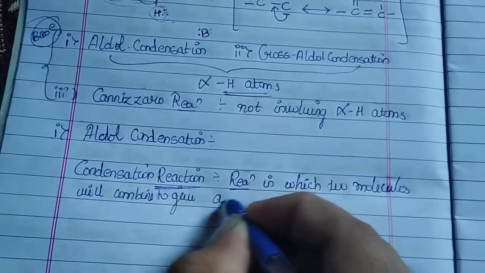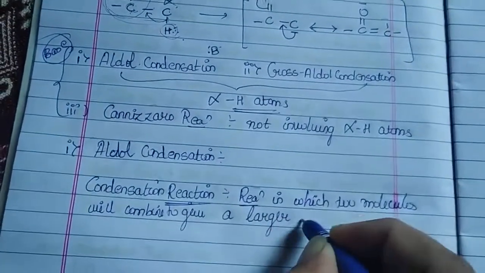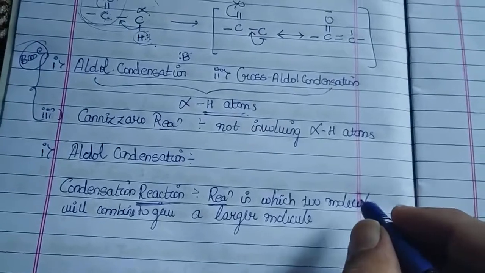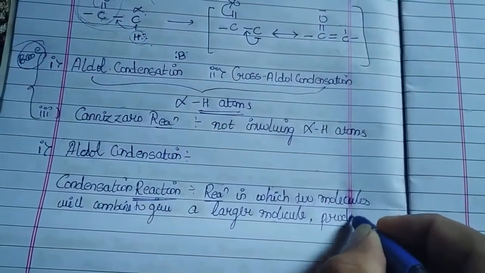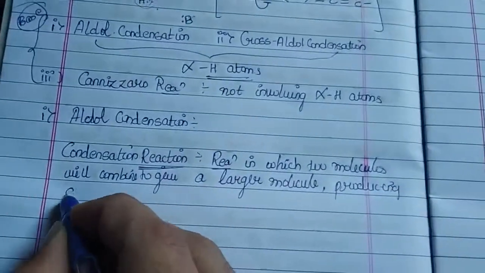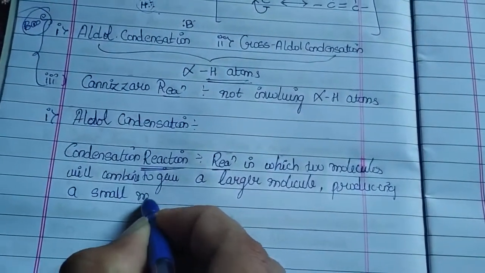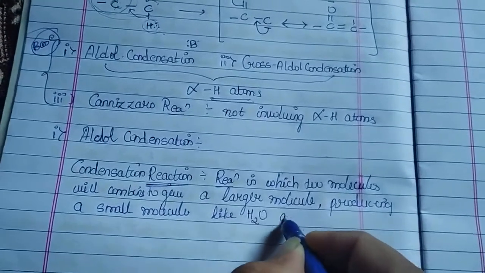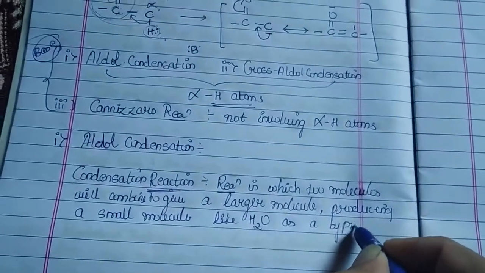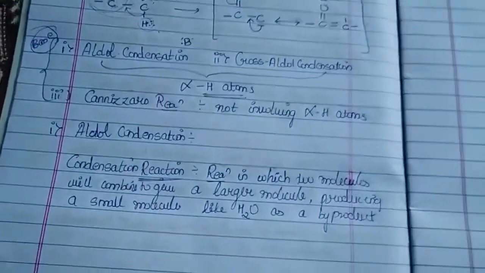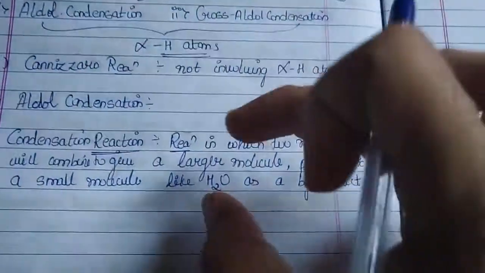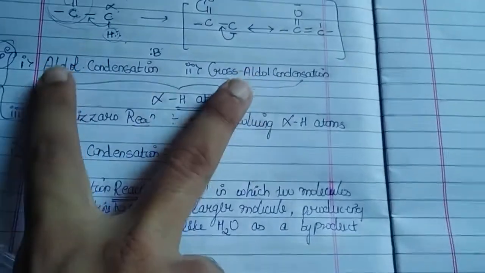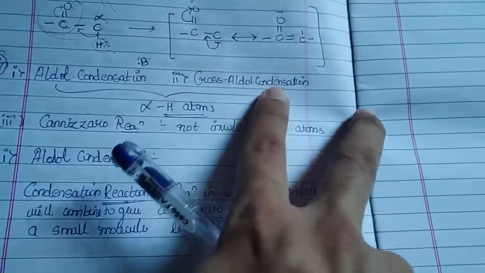to give a larger molecule. Mark my words, to give a larger molecule. But along with that, the important thing you have to remember is that it is also producing a small molecule, like, for example, water as a byproduct. Such reactions are called your condensation reactions. Mark this definition because we are going to see this type of reaction in both aldol condensation and cross aldol condensation.